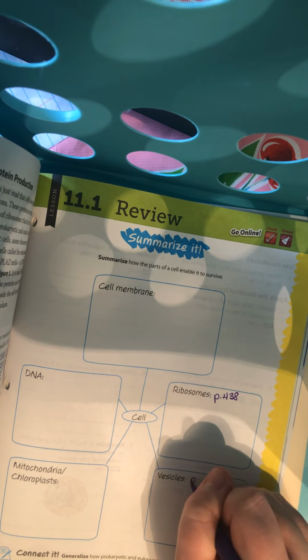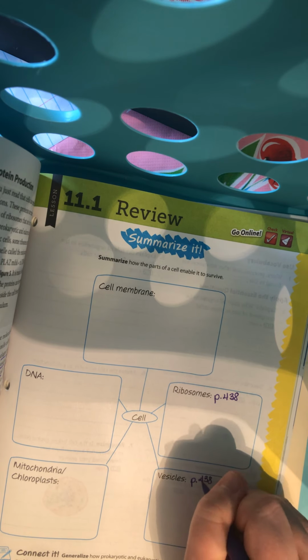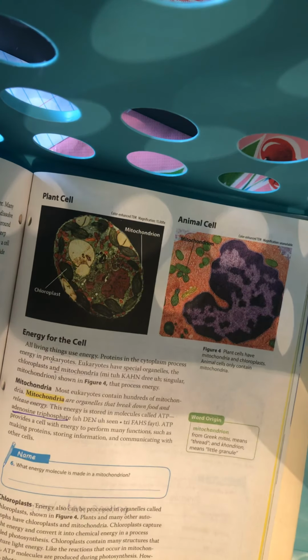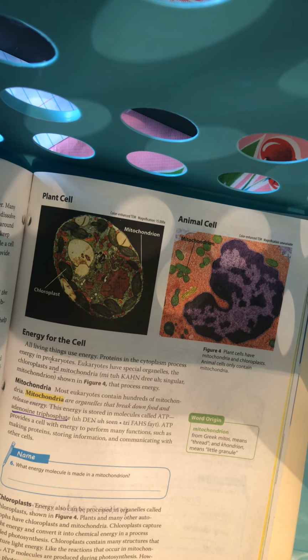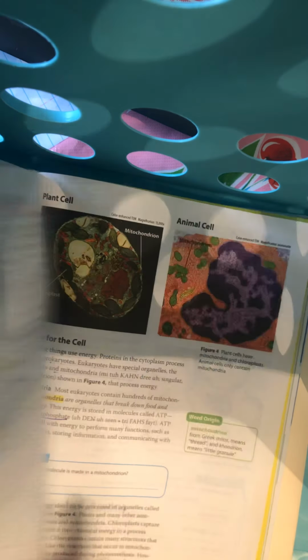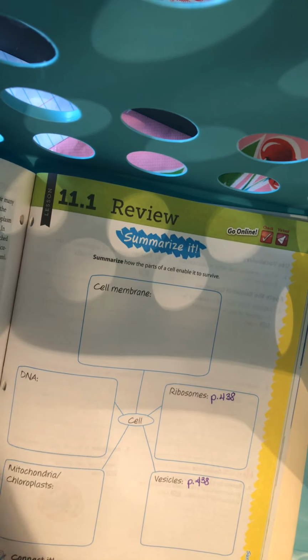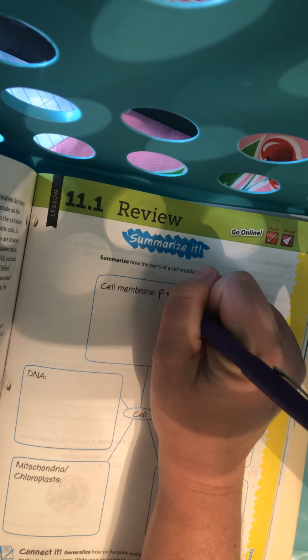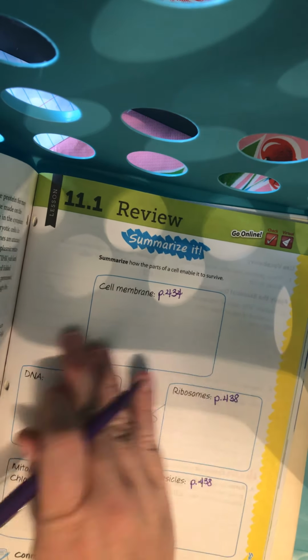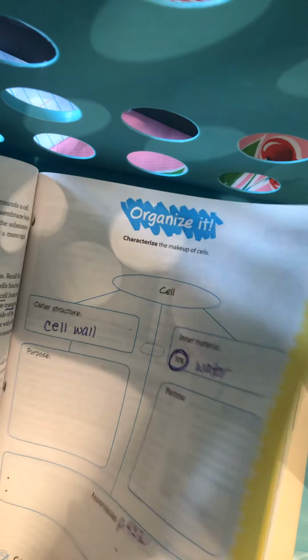Okay, and then we're going to go back and look for the cell membrane. The cell membrane's on page 434. And then all you have to do is put what it does, okay? What does each of these things do?